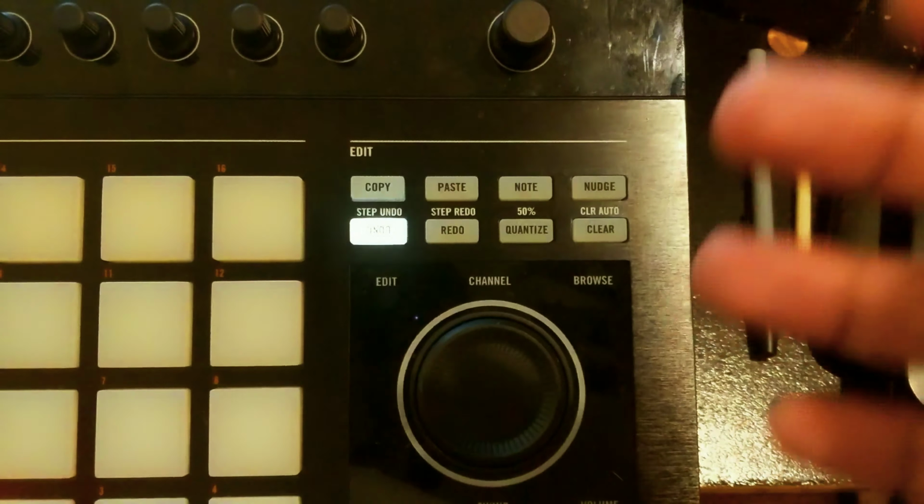With the notes though, you used to hit shift pad 16 to bring it up an octave. Well, now you have to hold shift and turn the jog wheel to the right to go up, turn the jog wheel to the left to go down. All right, same thing with the nudge. Hold nudge, you want to nudge it to the right, jog wheel to the right, jog wheel to the left with nudge to the left. I like having this mostly because I love the jog wheel. I think it makes the workflow a bit more seamless.